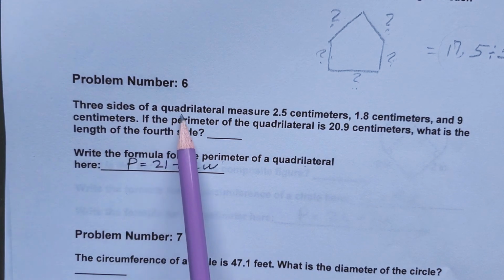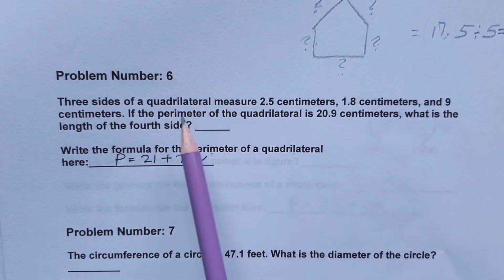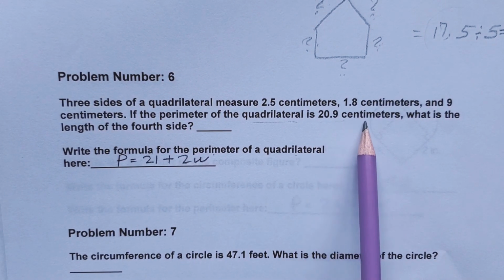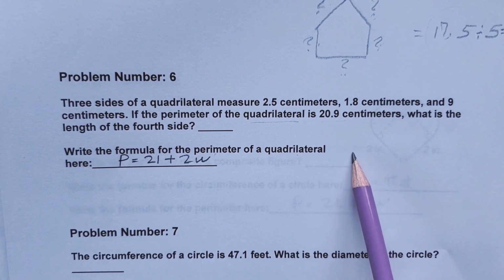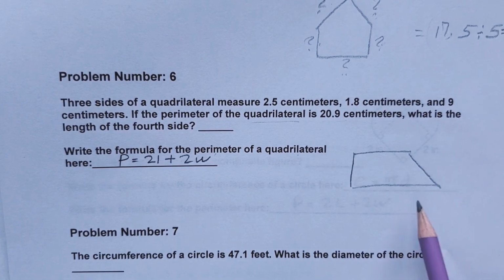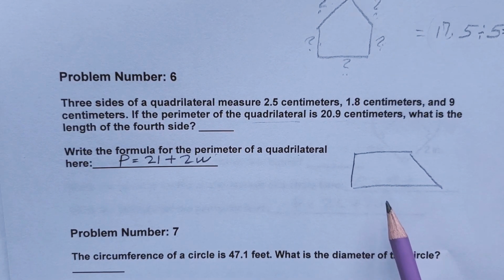Okay, 3 sides of a quadrilateral measure 2.5 centimeters, 1.8 centimeters, and 9 centimeters. If the perimeter of the quadrilateral is 20.9 centimeters, what is the length of the fourth side? So we know that a quadrilateral has 4 sides. Okay, so they gave us 3 of the sides, but now we have to find out the fourth side.